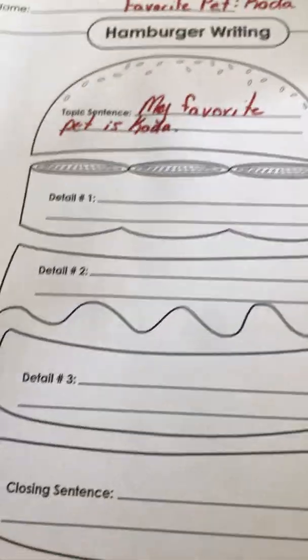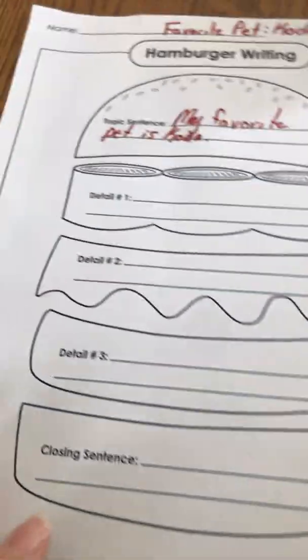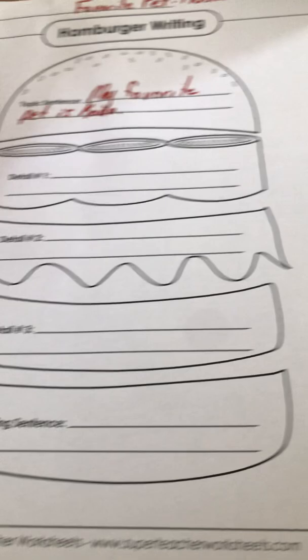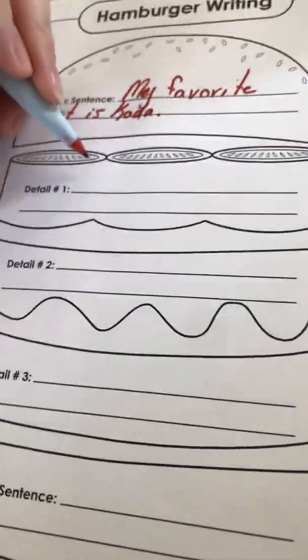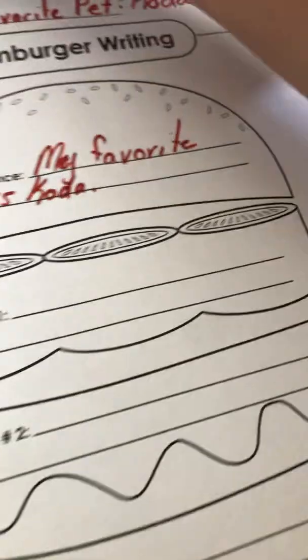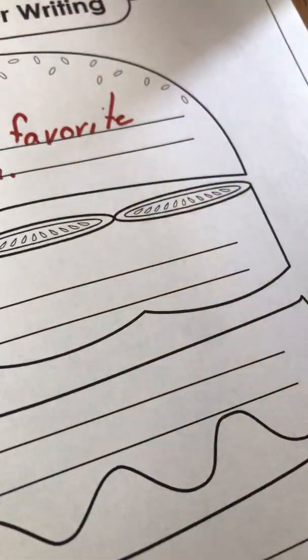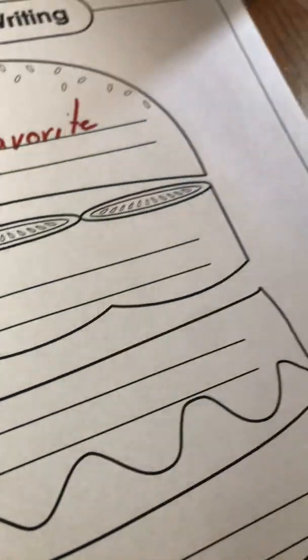So my details need to tell me why he's my favorite pet. So my first detail is going to be he is beautiful. I'll even bring up a picture of my dog so you guys can see him at the very end when I get done.